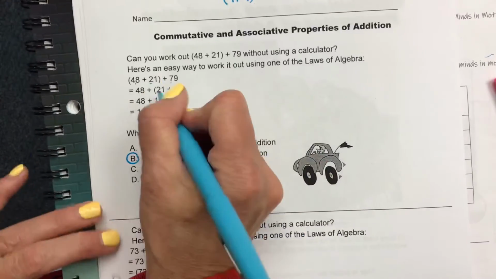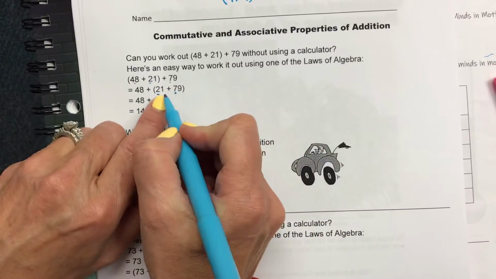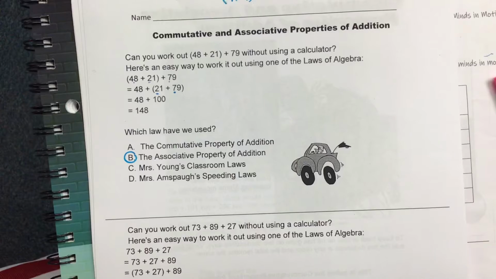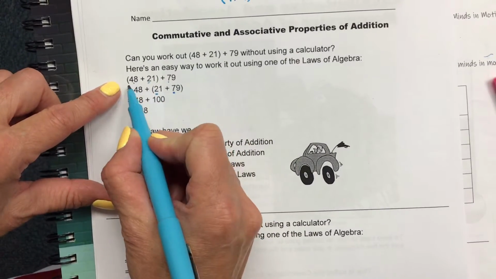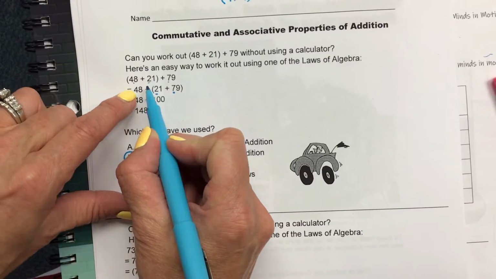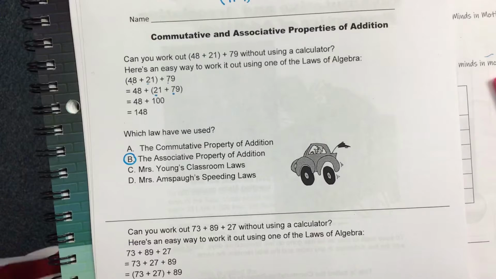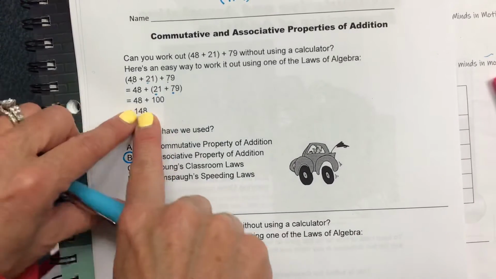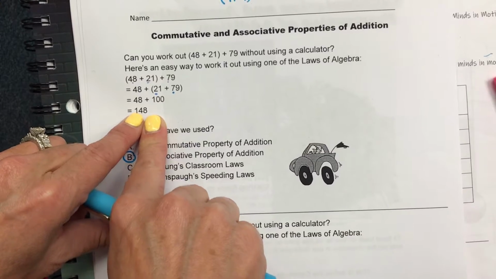So now in my head, I can think, well, 20 plus 70 is 90. 9 plus 1 is 10. That gives me 100. As opposed to 48 plus 21, which is 40 plus 20 is 60, 8 and 1 is 9, 69 plus 79. That's hard to add. But 48 plus 100 is not hard to add. Okay, you should be looking at the screen.